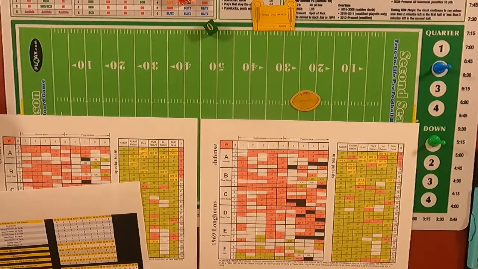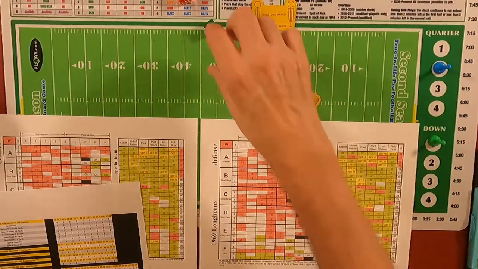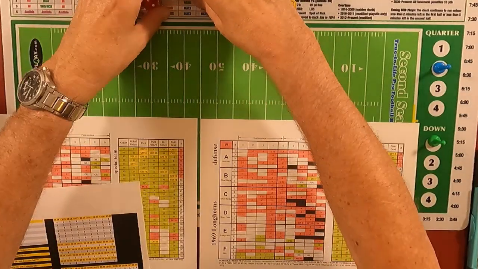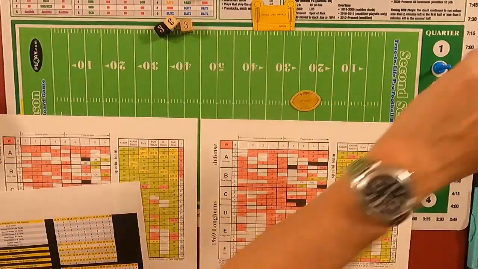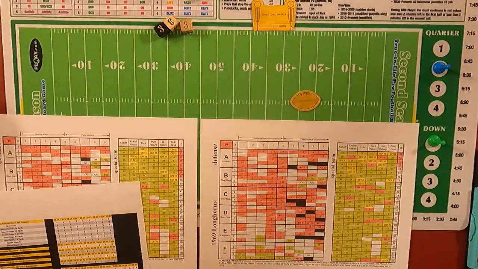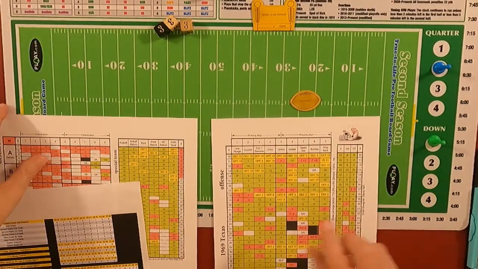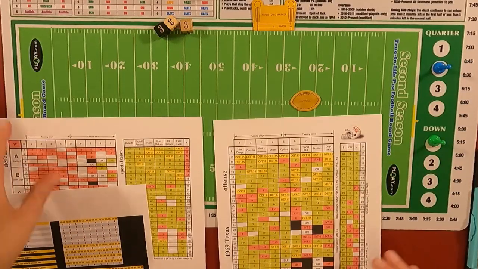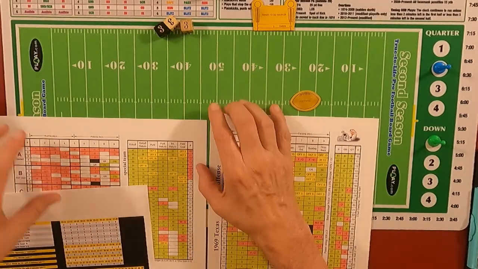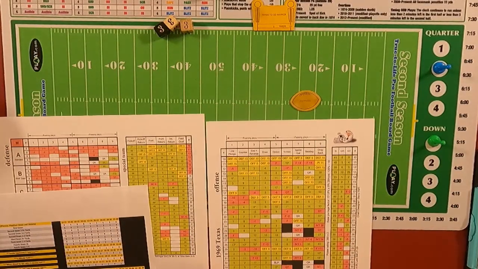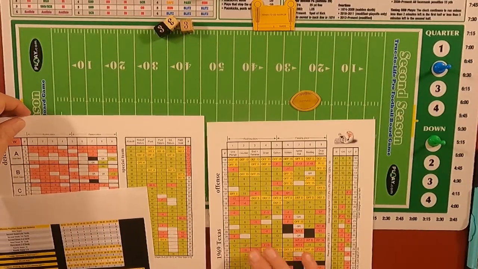All right. Here we go. I think I will run a offense up here. I think I'll run a bootleg, number 8. See what we can do here.